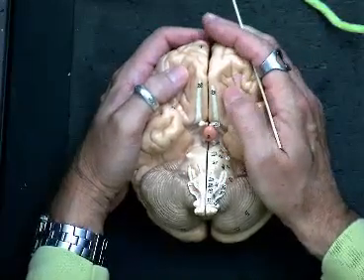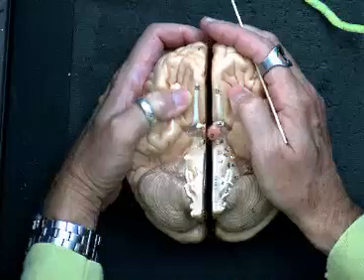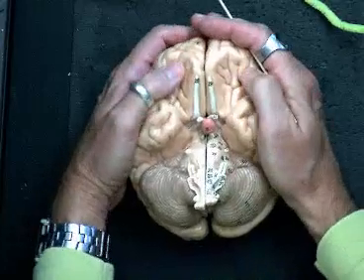12 pairs. 12 pairs of ribs as well. That's weird. Illuminati. Yeah. Okay.